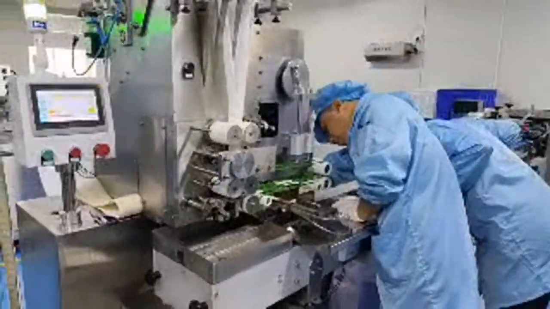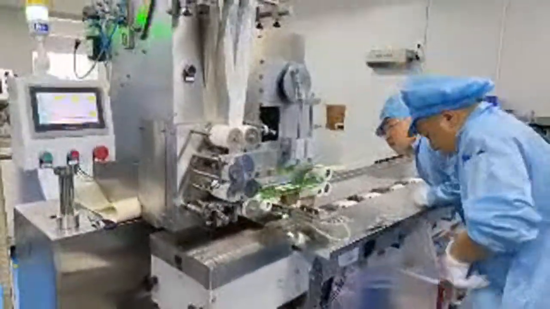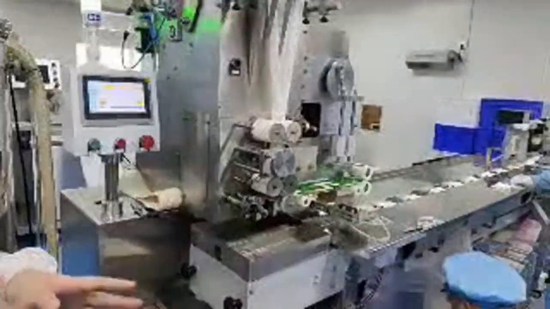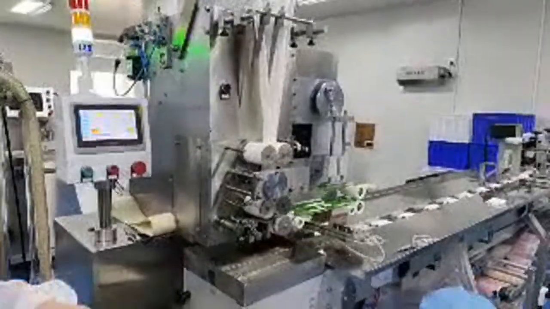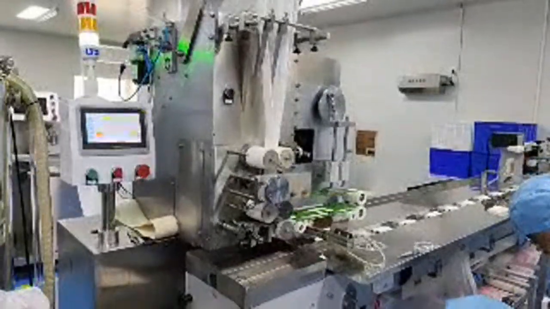And we can see the staff will shut down the machine to make it work with a higher speed and more normally.